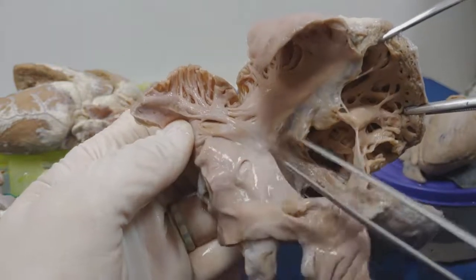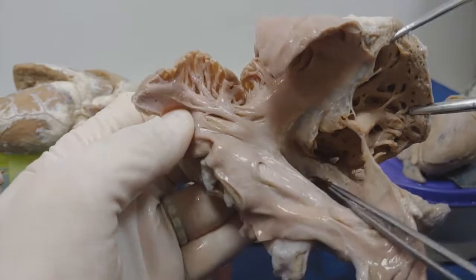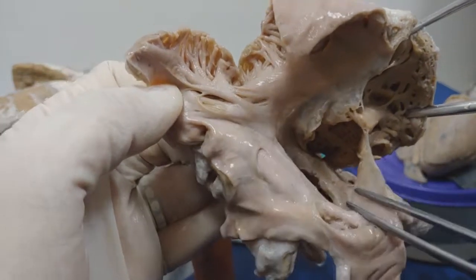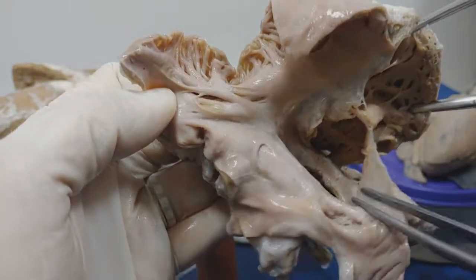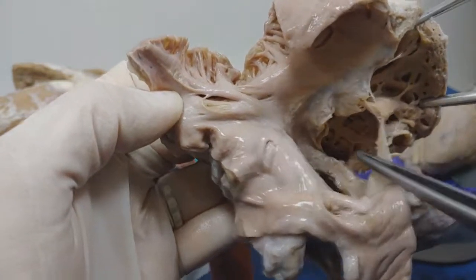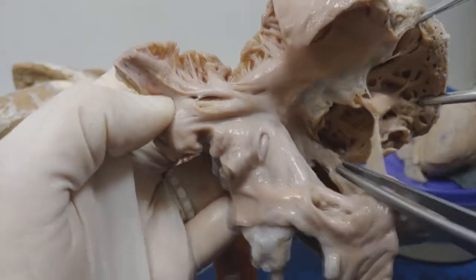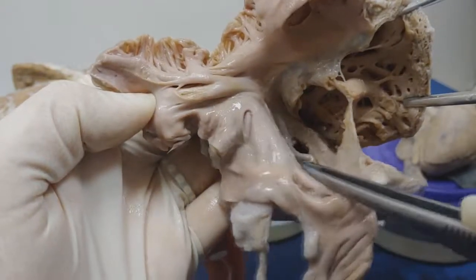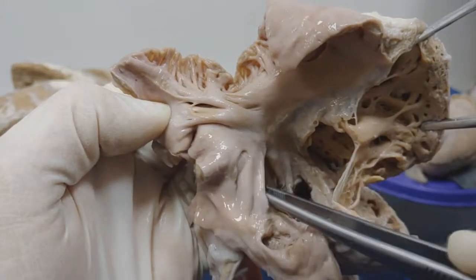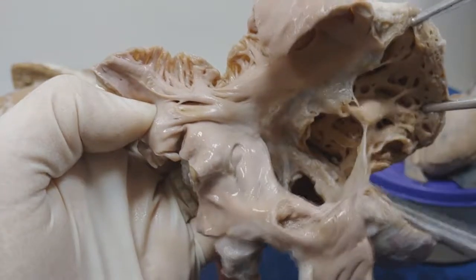And if we pay attention, we'll see that it has an extension of a tongue-like tissue communicating with another tongue-like tissue from the inferior bridging leaflet here. So this tongue tissue separates this left ring from the right ring, actually causing two separate rings of the AV valve.